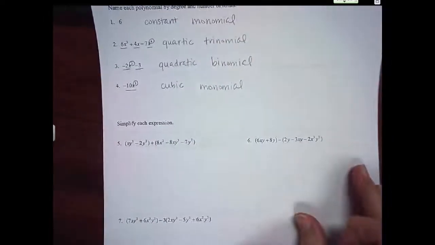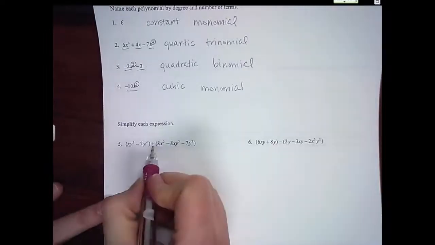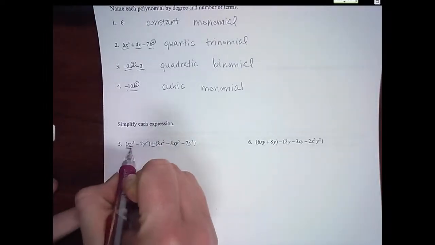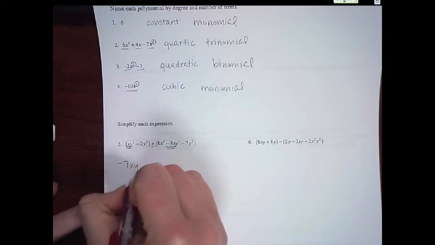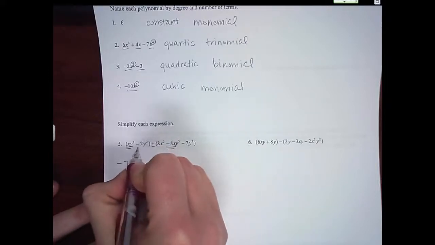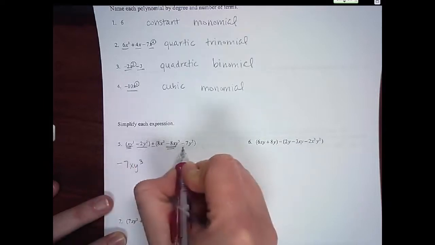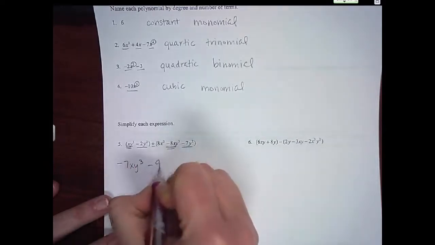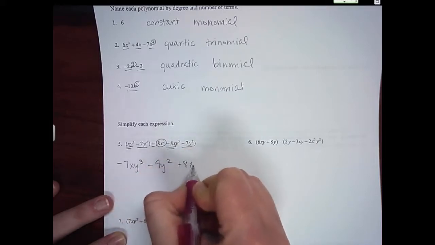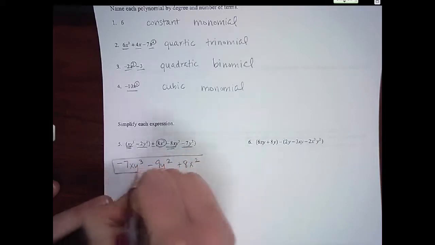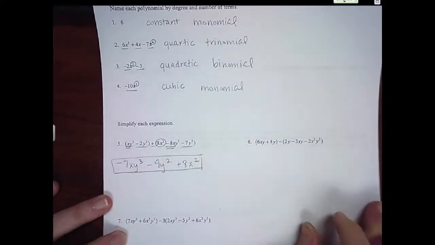Okay, number 5, simplify each expression. So here we're just adding, so combine like terms. So I see xy cubed minus 8xy cubed would be negative 7xy cubed. And then I see negative 2y squared minus 7y squared would be negative 9y squared. And plus 8x squared. And I can't combine anything, so that's my final answer.